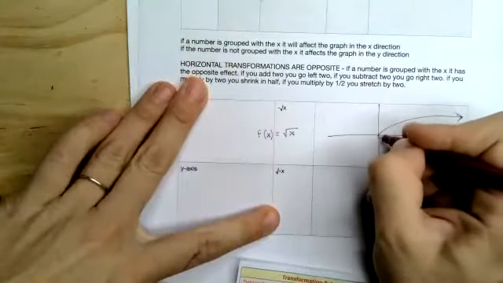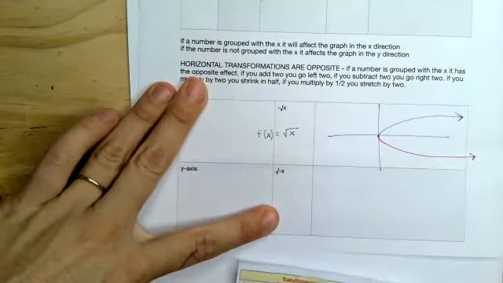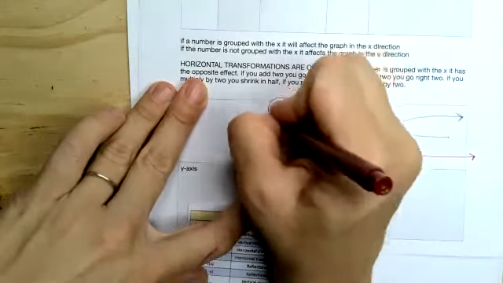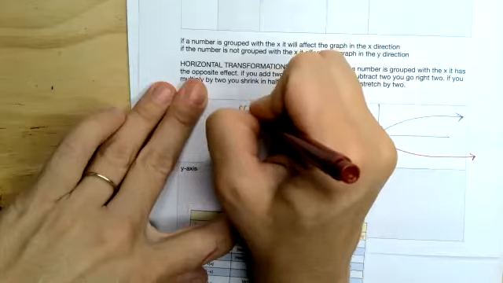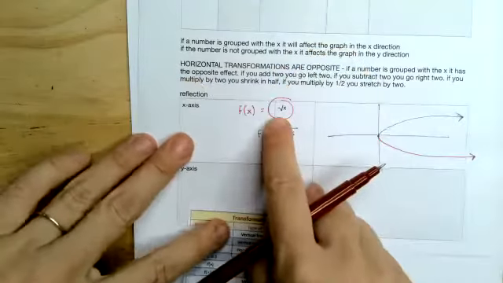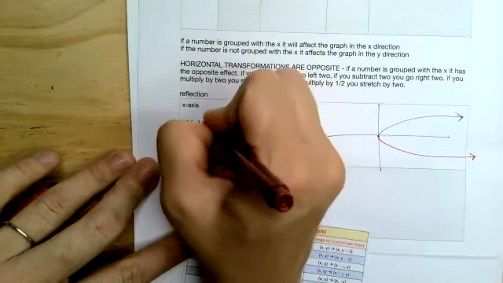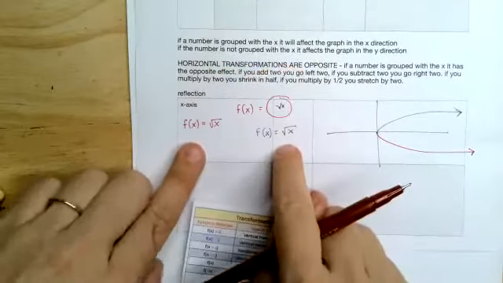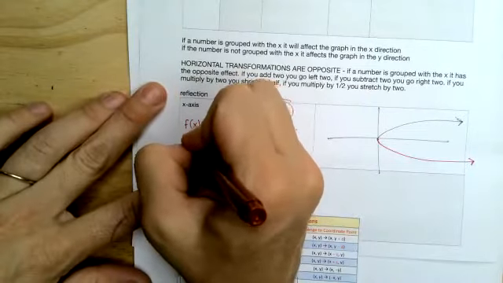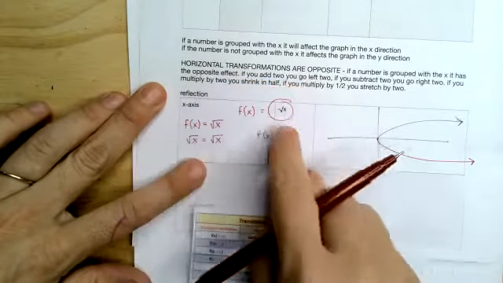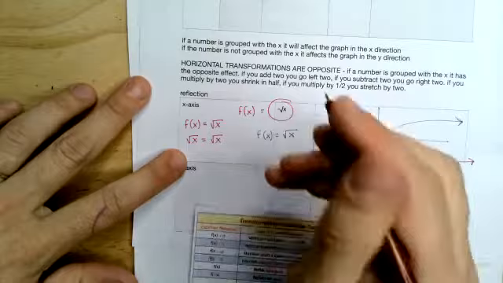So f of x is negative square root of x, because think about this. F of x is the square root of x, right? So the square root of x is the square root of x, but we made it the negative square root of x.